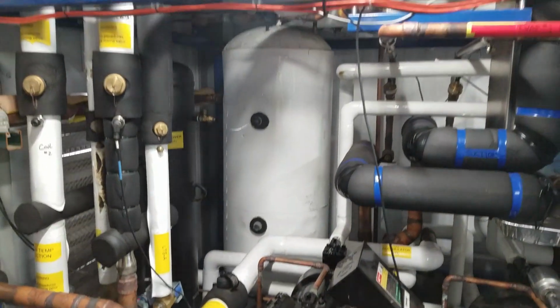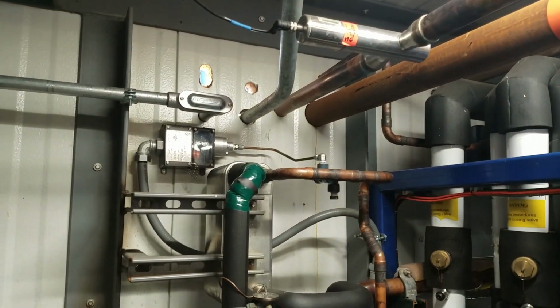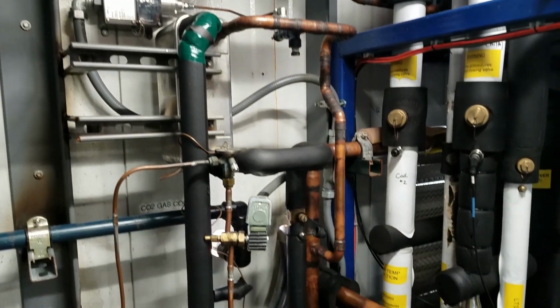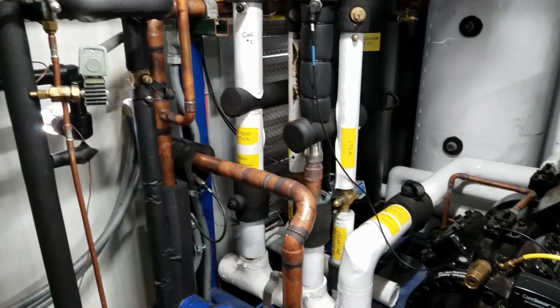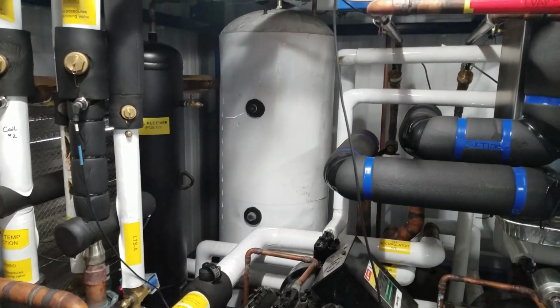We have four CO2 compressors that take CO2 from our evaporator coils, pressurize it to high temperatures and pressures, send it to our cascade heat exchanger, where the CO2 becomes condensed back into liquid and can be reused in the cycle over and over again.